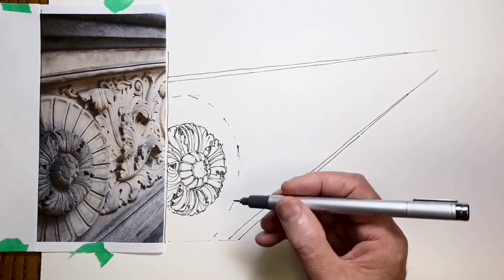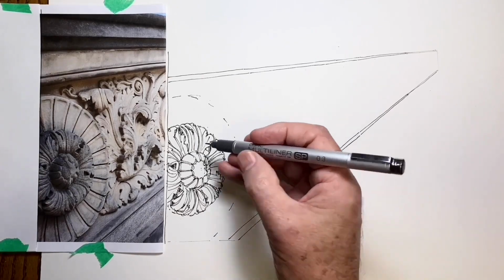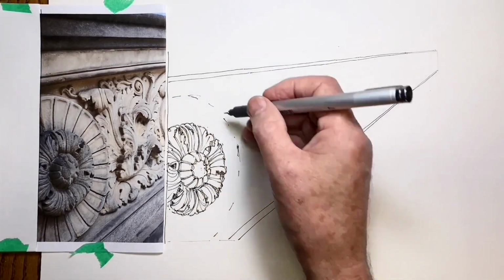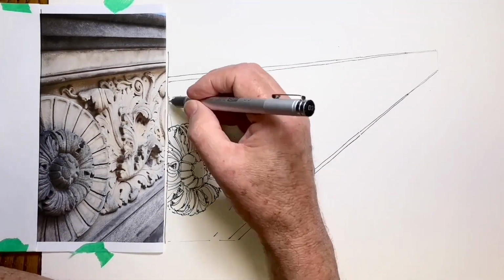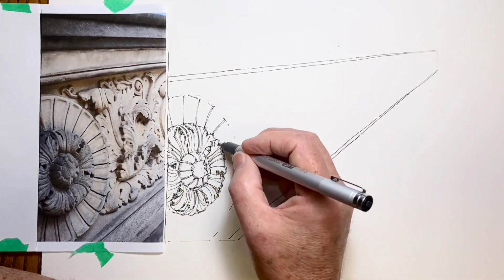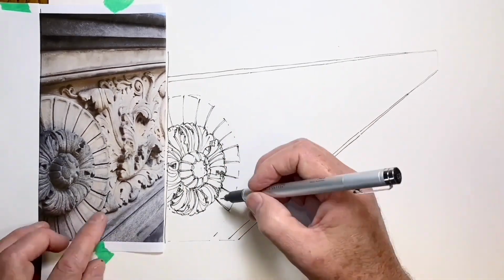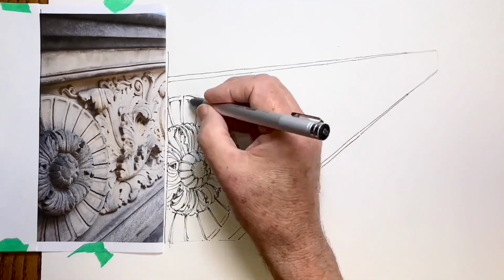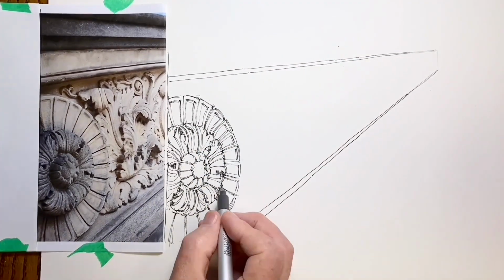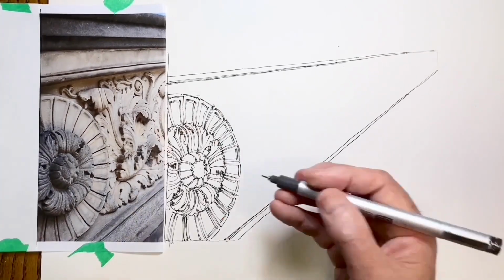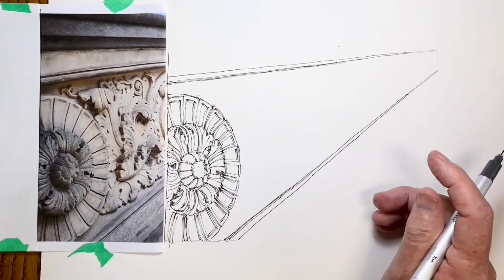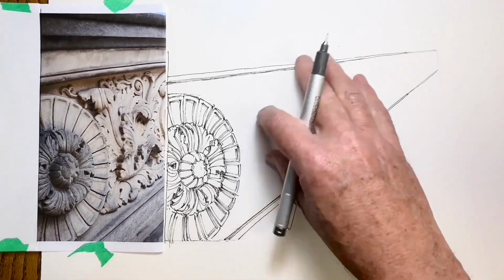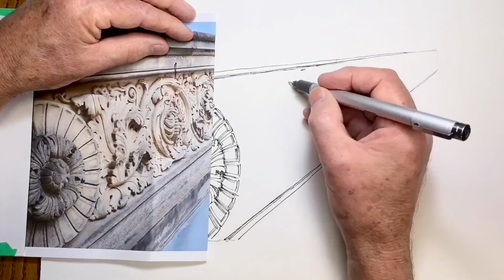So having finished the stylized acanthus leaf centerpiece, we'll add the stylized petals around the outside. So having finished this first circular motif, now it's time to move on to the scrollwork decoration.